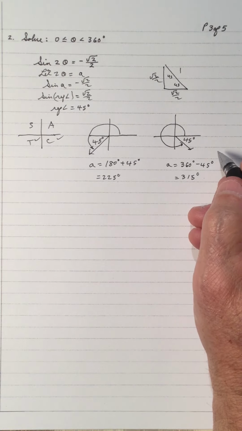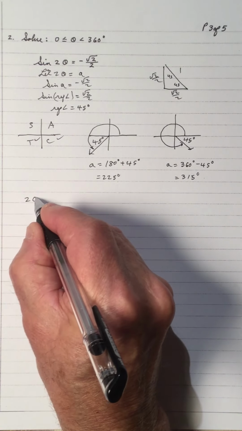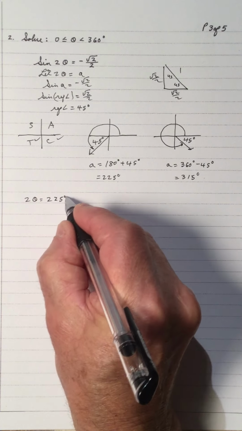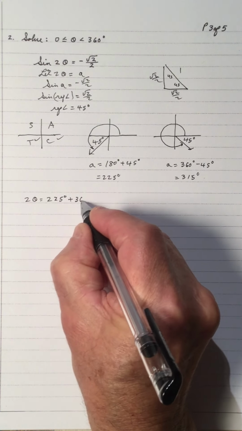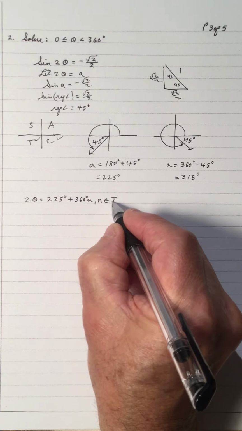So we'll let 2 theta be A. So 2 theta is equal to 225 plus 360n, where n belongs to the integers.